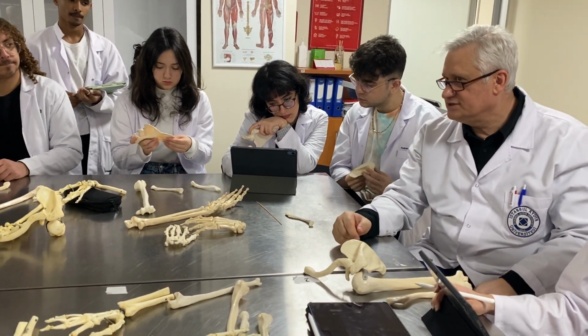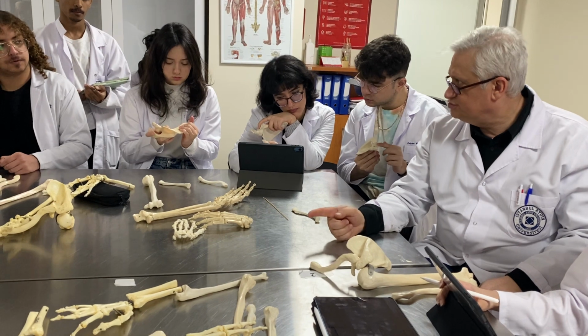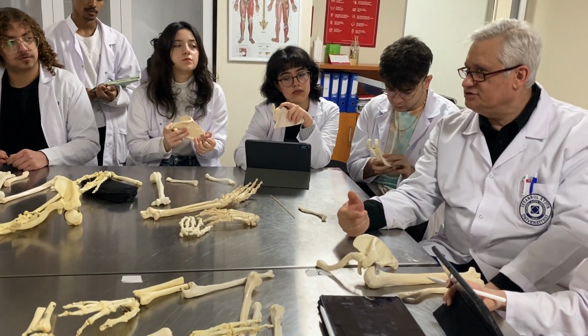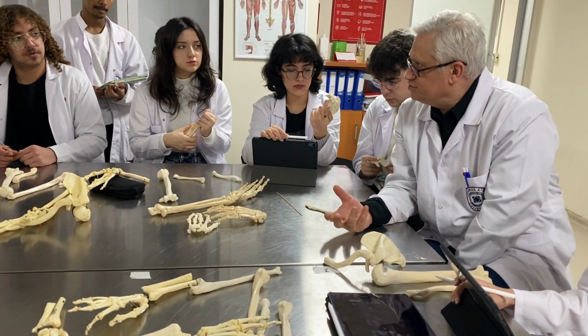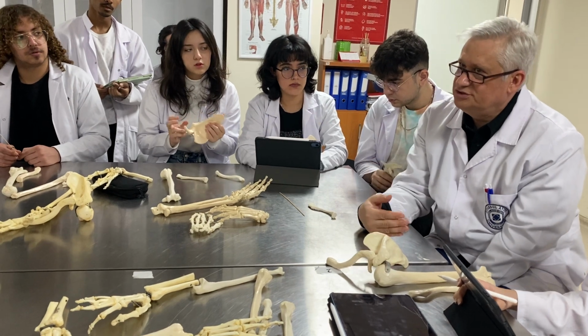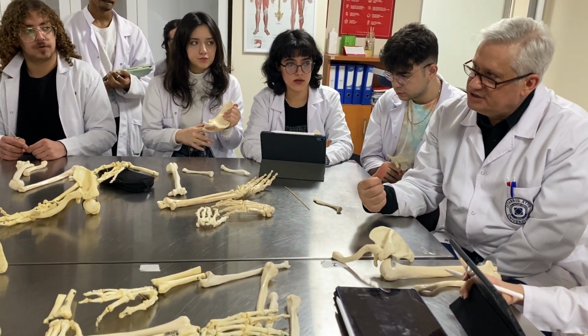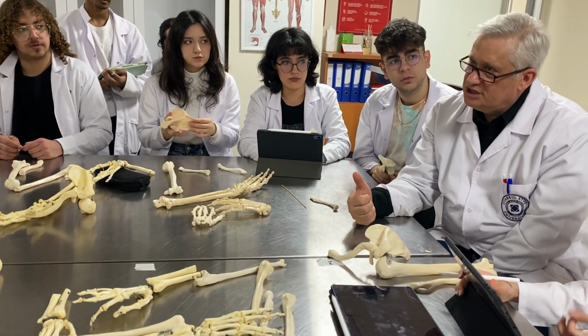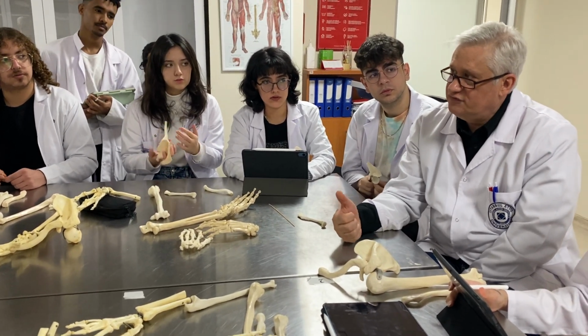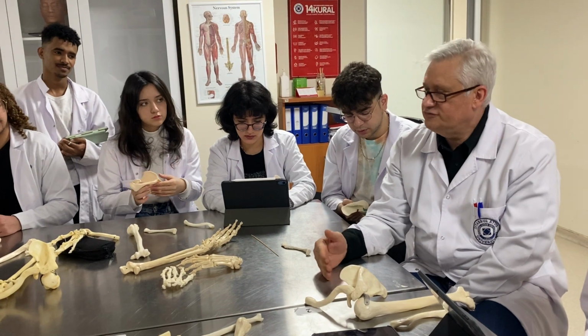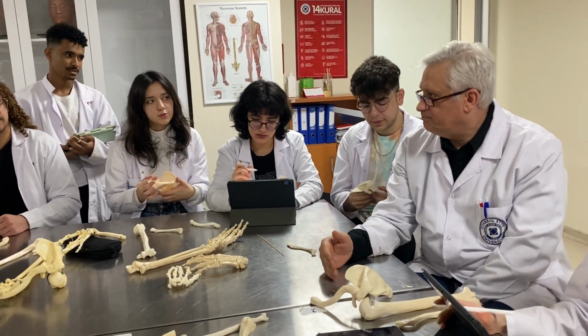So say it, so you can get used to these words. Supraglenoid tubercle. And then what attaches to that? Tendon of the long head of the biceps. Good.